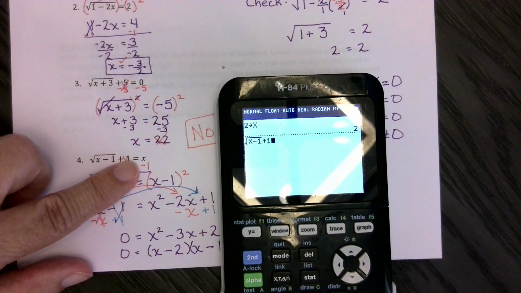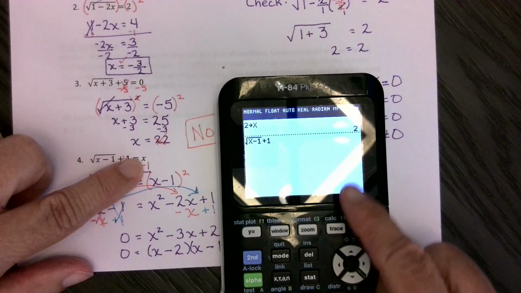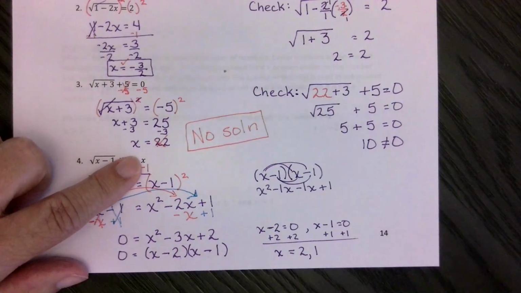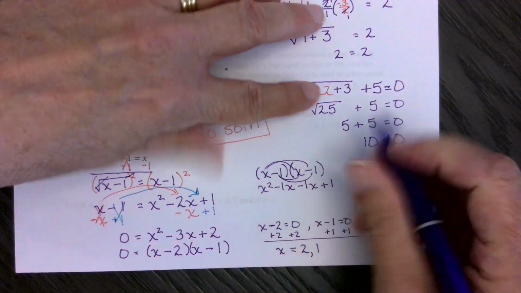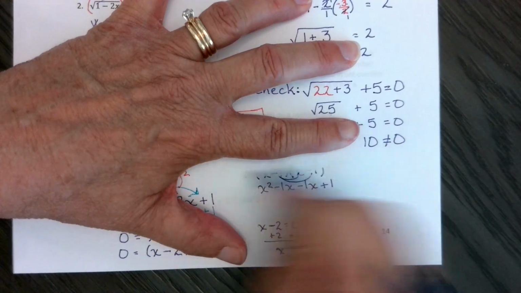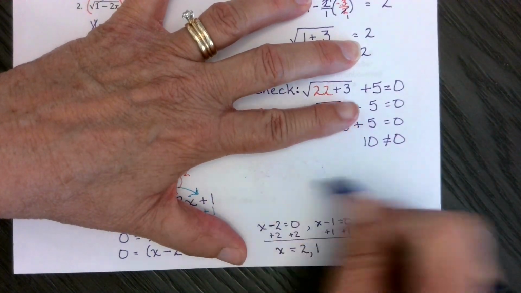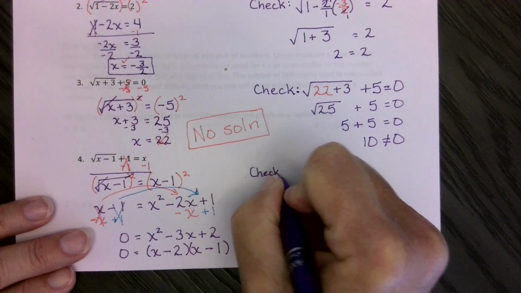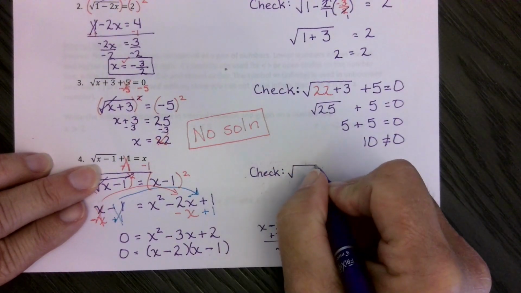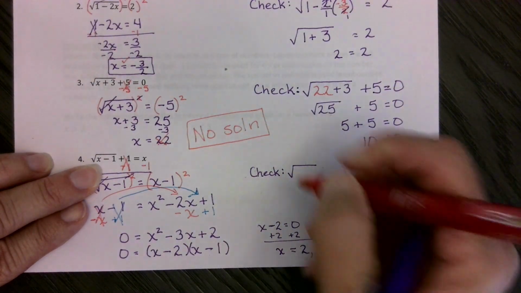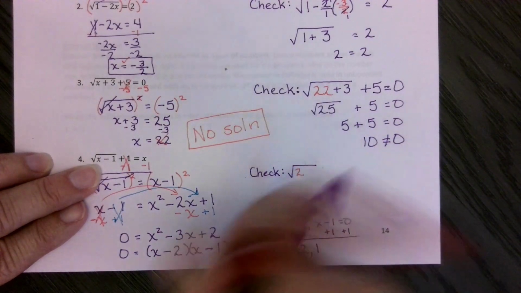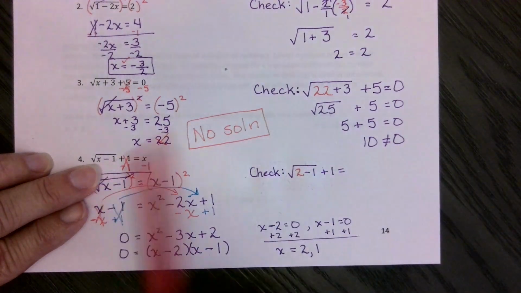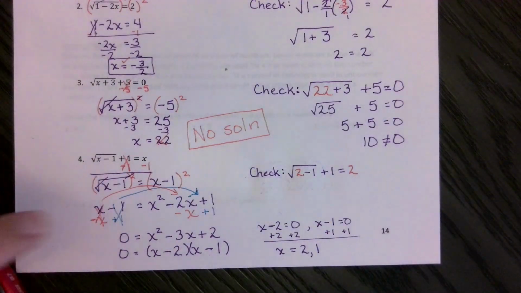I probably should have done this by hand. See how my x is 2? Right now that's 2. And it gives me 2. I should probably show you by hand, only because of that x over there. So when I check those answers, wherever I see an x, I'm going to make it a 2. So I have 2 here. Minus 1 plus 1 is equal to 2. That'll be the first one.